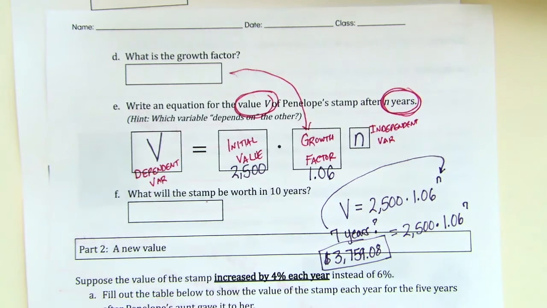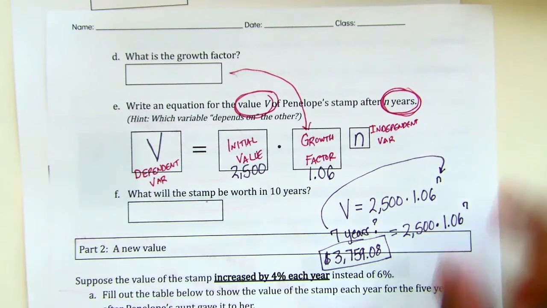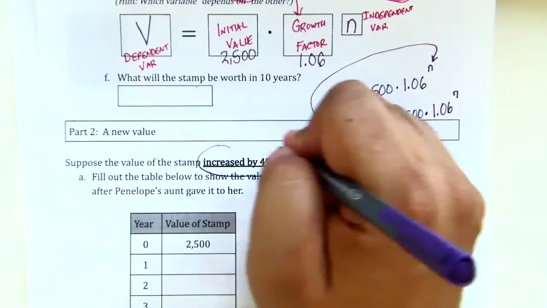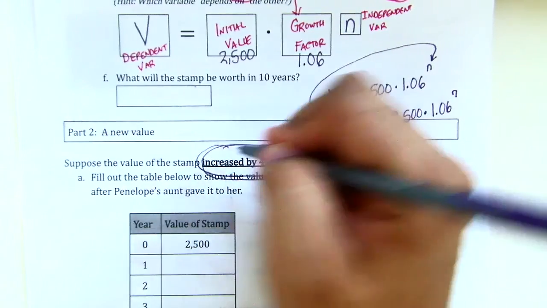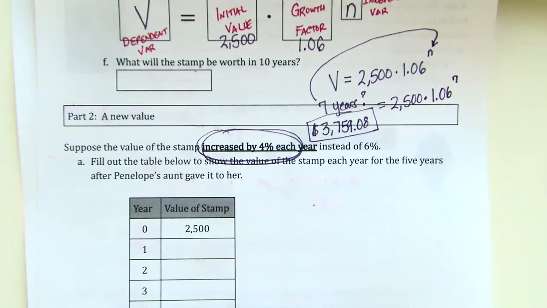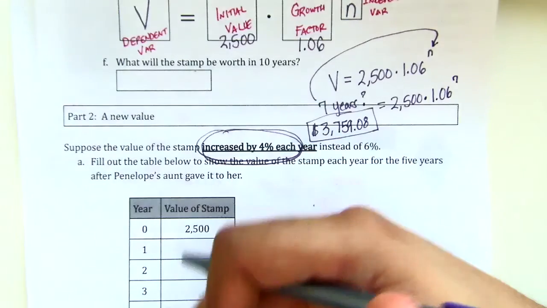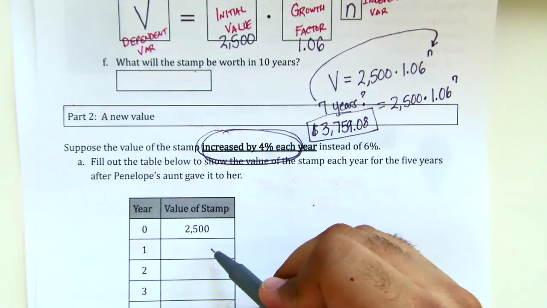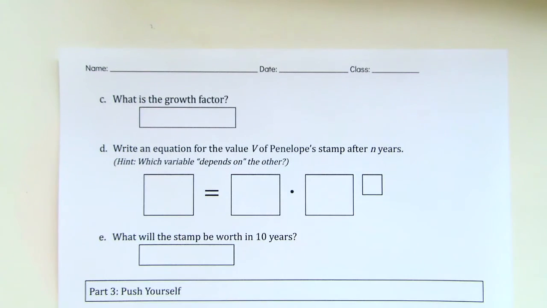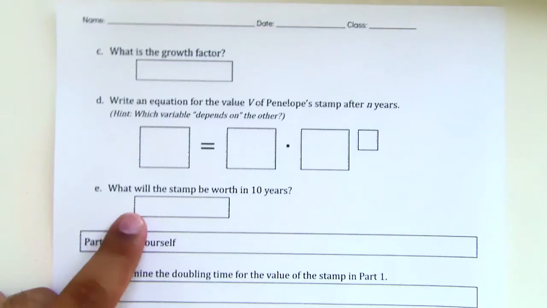Once you're done with that, the next thing you're going to do is basically the same exact thing that we did, except now you're talking about the stamp increasing by a value of 4% each year, right? So your table's going to look a little bit different, but you're going to do the same exact thing that we did before, right? So look back at what we did before, try to see if you can replicate what we did. Fill out this table like I did before, find the initial value, identify the growth factor by dividing terms, write your equation, answer this, okay?